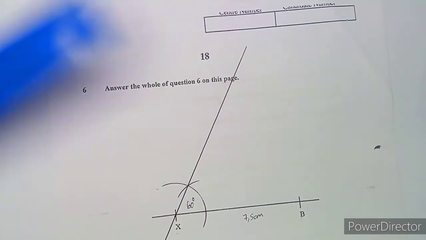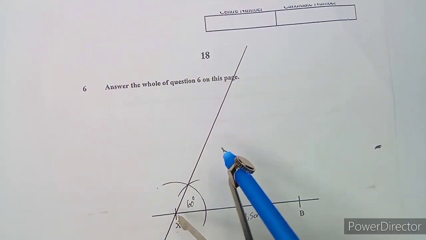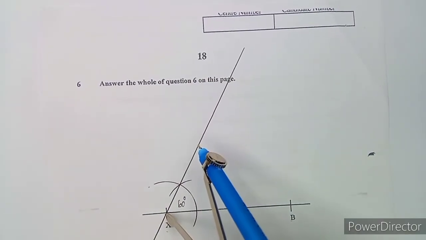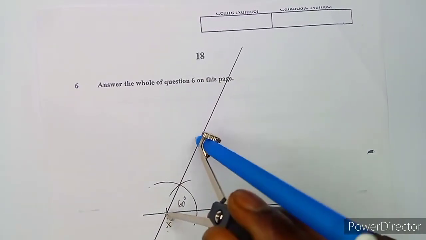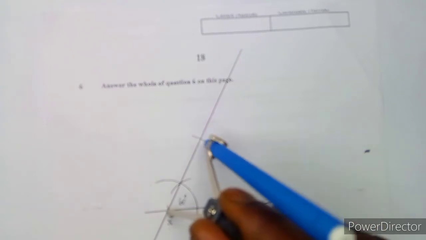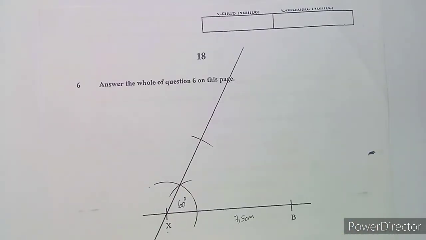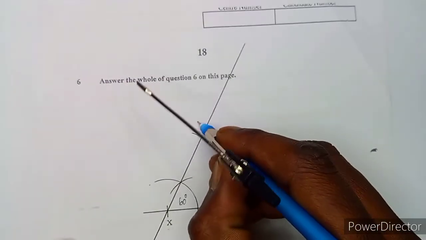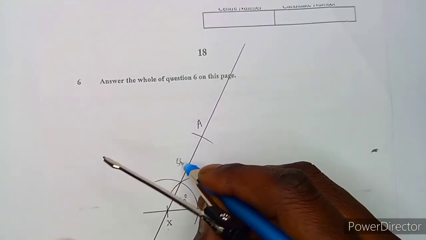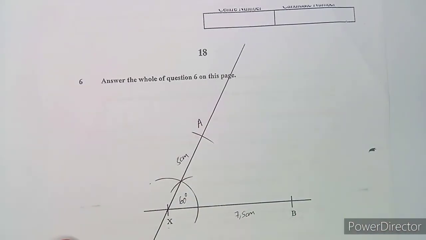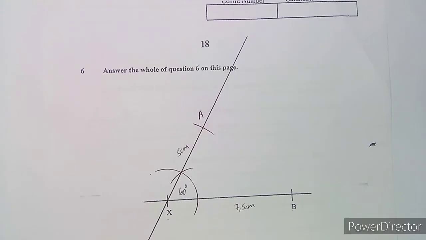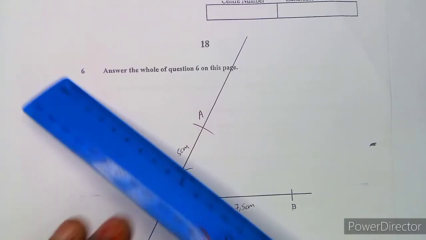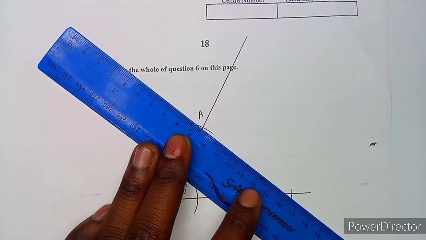With your compass, because everything is supposed to be done with the compass, I have to mark now on this line. This is my 5 centimeters, and this is the point A, which is 5 centimeters from X. By having this, I can join now. Don't leave this. Join this point A and B together.